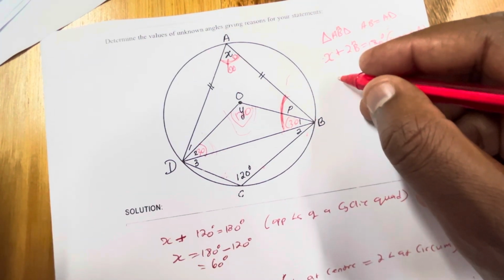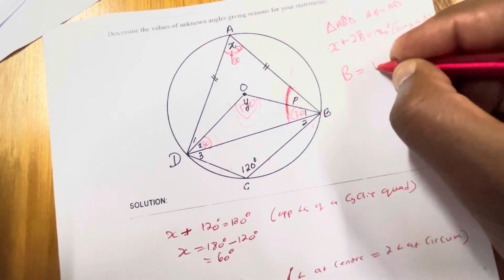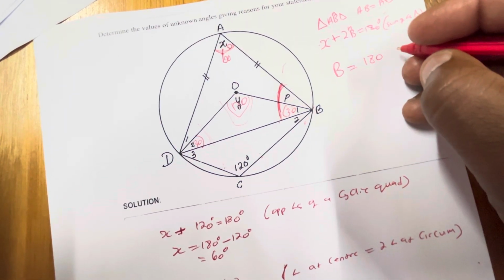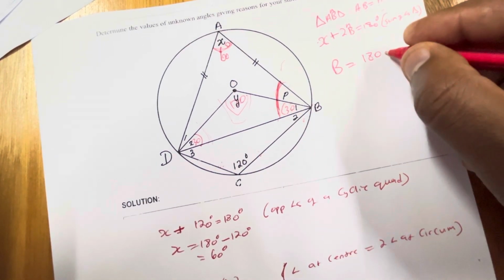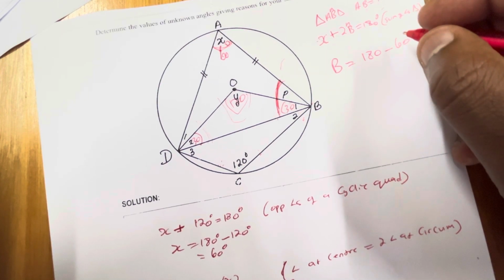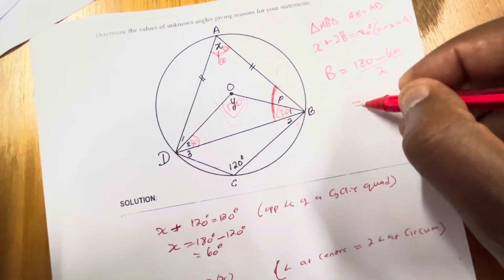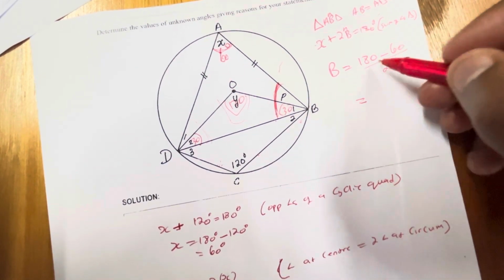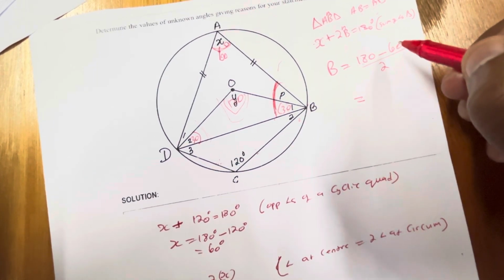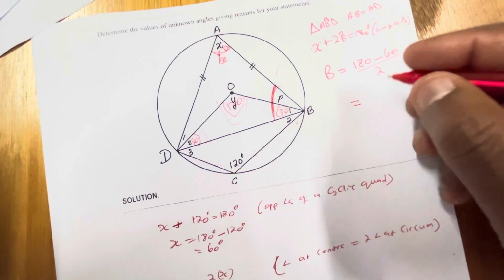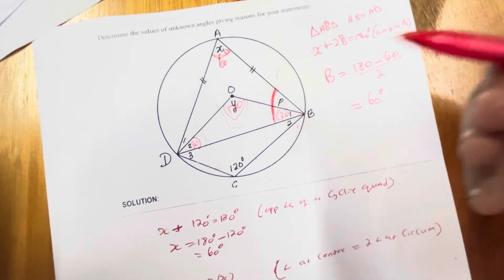So now we can determine B. Our angle B is equal to 180 minus our X, which we know is 60, and then we divide by 2. When we divide 180 minus 60, which is 120, by 2, we get 60 degrees. It means that the whole angle of B is 60 degrees.